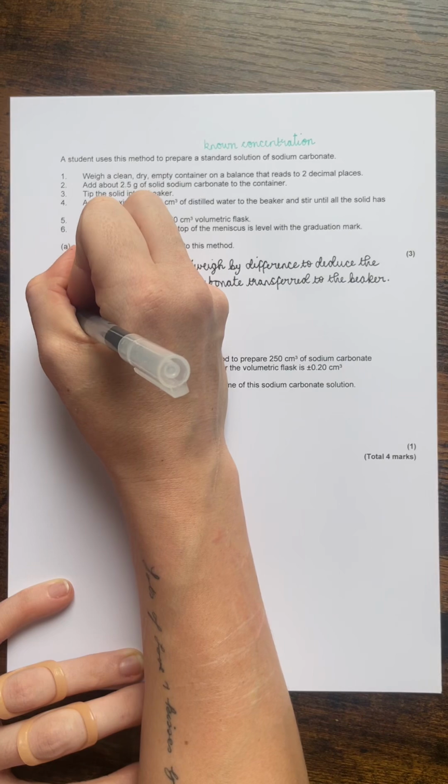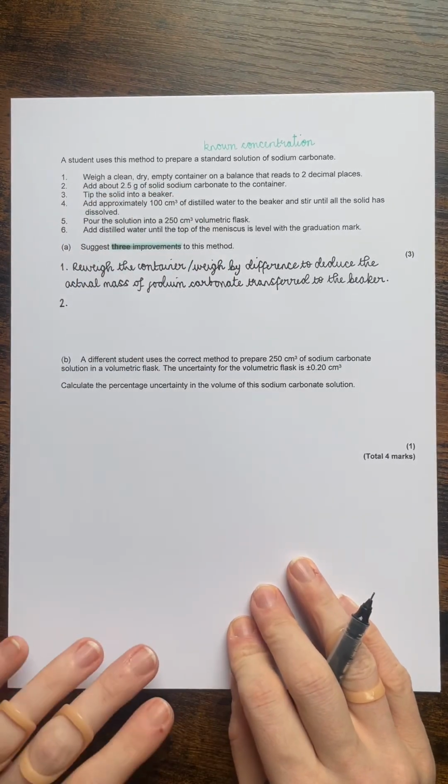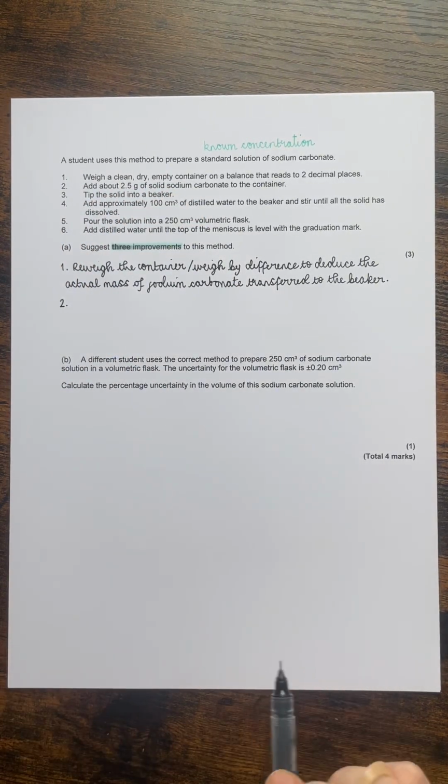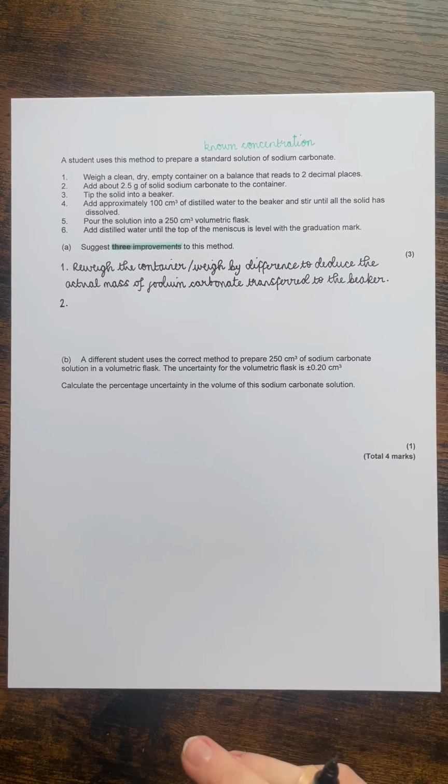Okay, the next step that's completely missing is to do with the dissolving of the solid sodium carbonate into the 100 centimetres cubed of distilled water, and then we pour that into the volumetric flask. Now, in just the same way that we might leave some solid behind in the container, we might leave some dregs of solution in the beaker. And if we've stirred the solid in the solution with a stirring rod, there is a chance that there will be some solution on there.